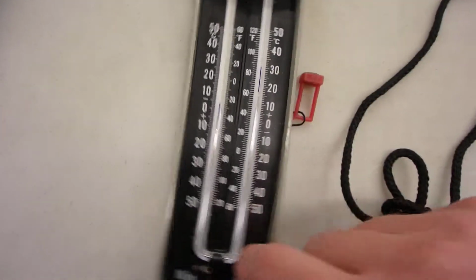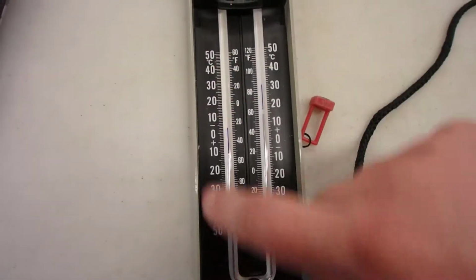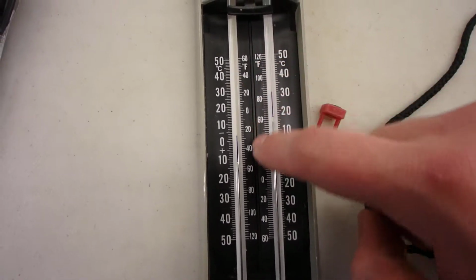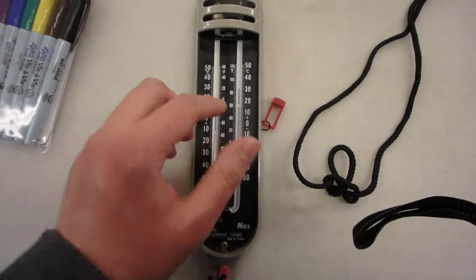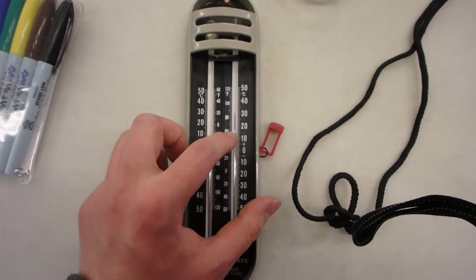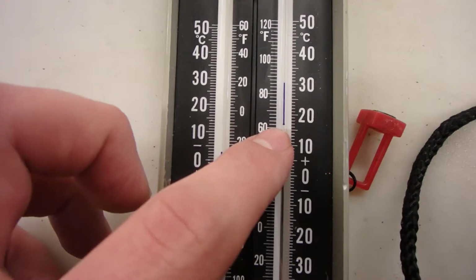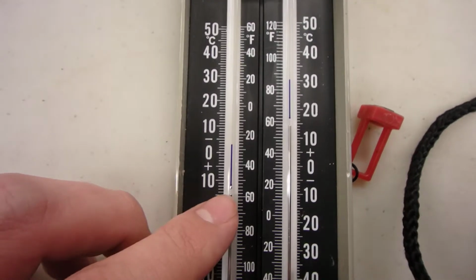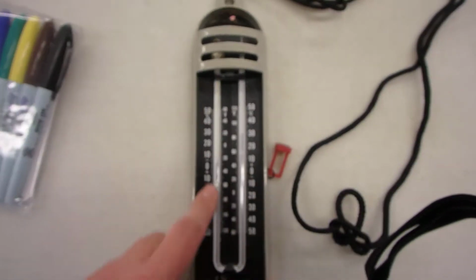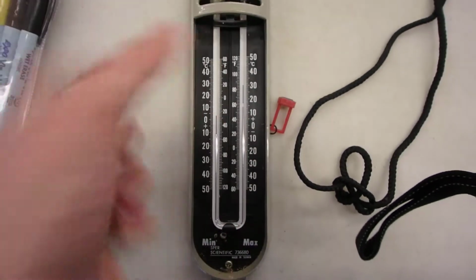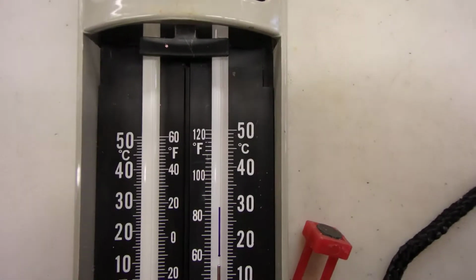On the outside of this U, you have degrees in Celsius. On the inside is degrees in Fahrenheit. When you're reading this thermometer, you want to always read from the bottom of the blue floater, right here, and right here. You have to be careful when reading these because on the negative side, right here, it is inverted vertically. So right at the top here is going to be negative, while at the top on this side is going to be positive.